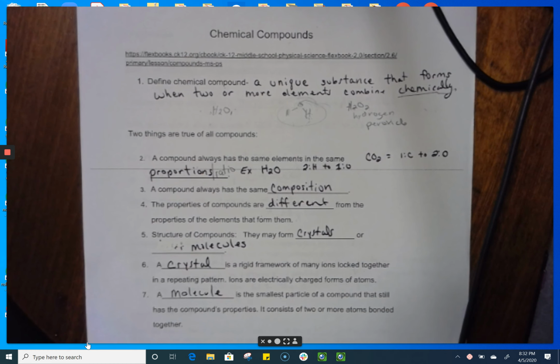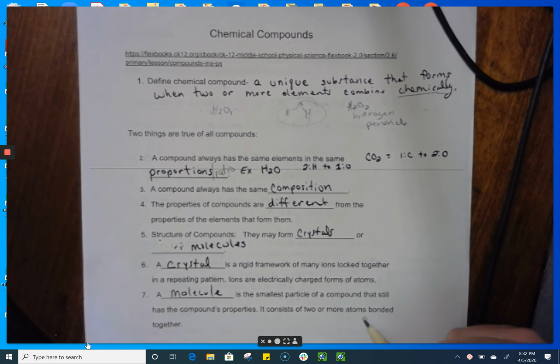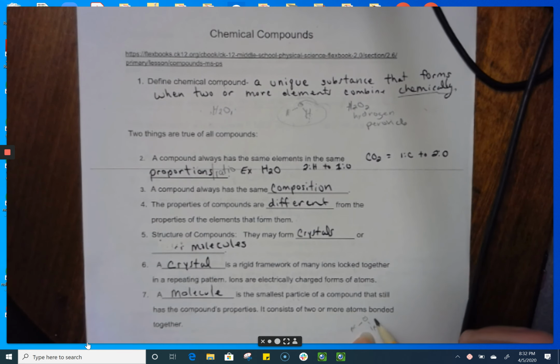The other thing you need to know is that the smallest particle of a compound, if you took a drop of water and you kept dividing it and dividing it and dividing it, eventually you would get down to the smallest particle that still has the properties of water, before you chemically separate the hydrogen and oxygen back apart. That smallest particle that still has the properties of water is called a molecule. And you need to know that. Smallest particle of a compound that still has the compound's properties.